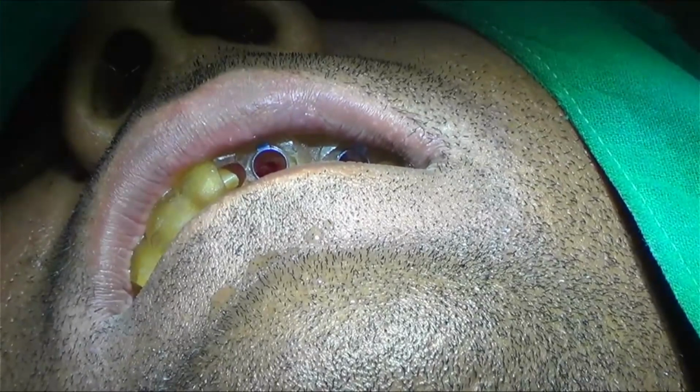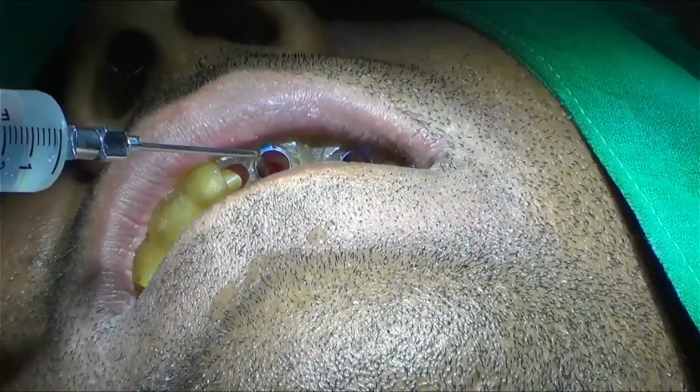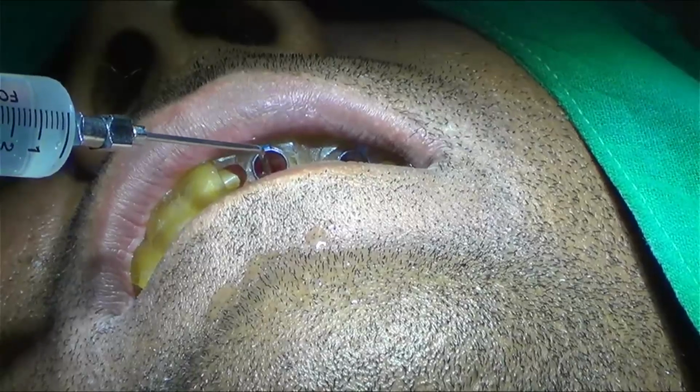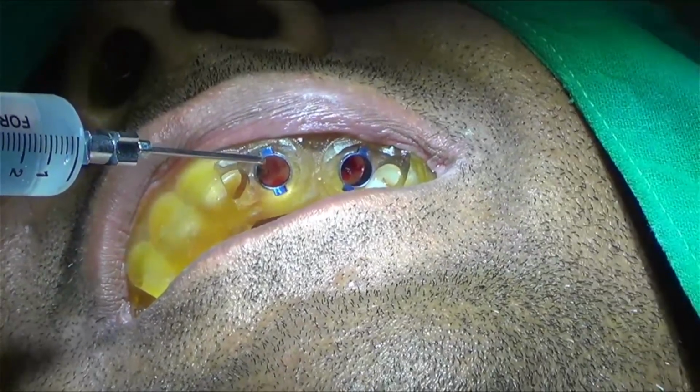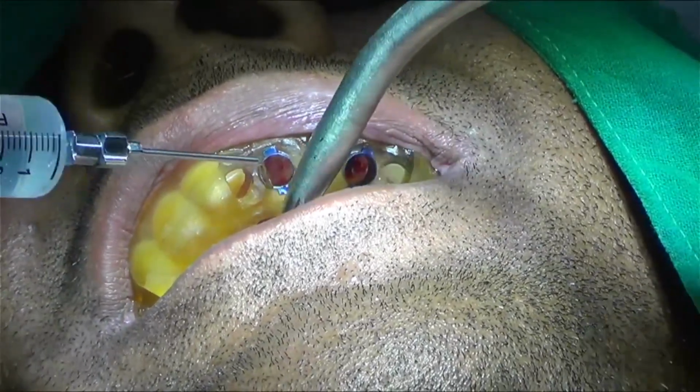Now, once I have touched the bone, I am always going to use the saline.